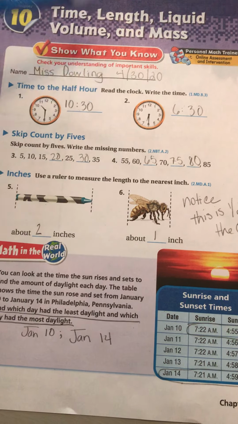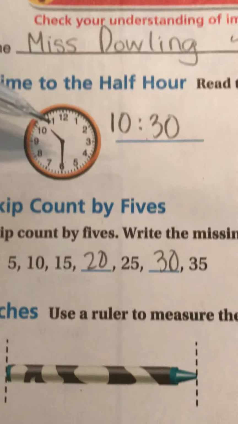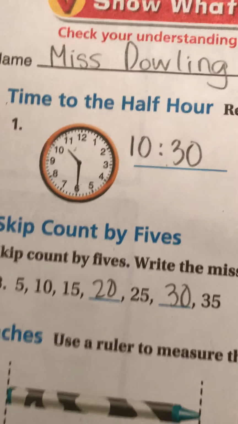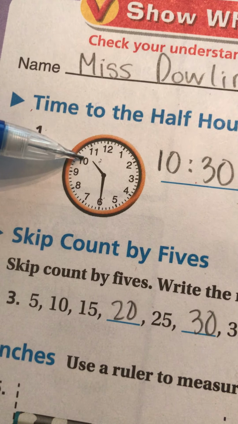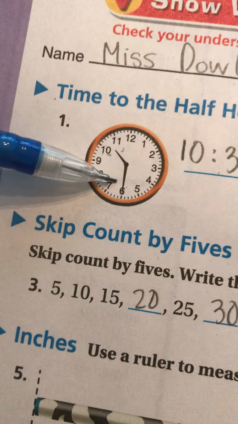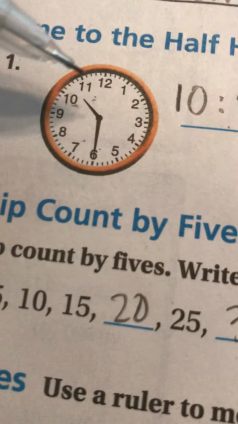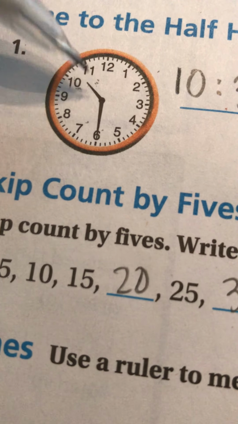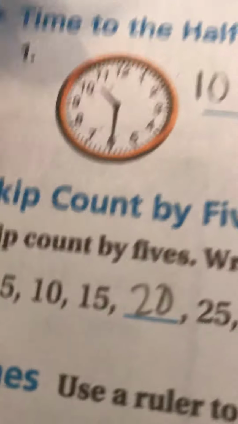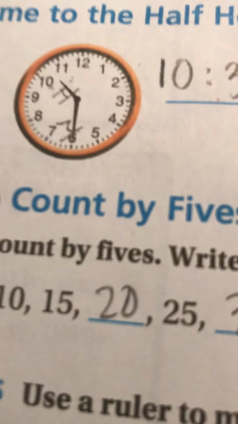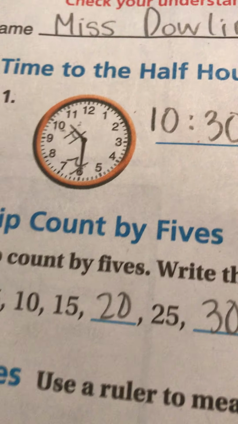So time to the half hour. Read the clock and write the time. Now this is review from 2nd grade. It's just starting off easy. And you want to know how to read time. Again, this is 10:30. Notice that the small hand represents the hour and the long hand represents the minute, always.